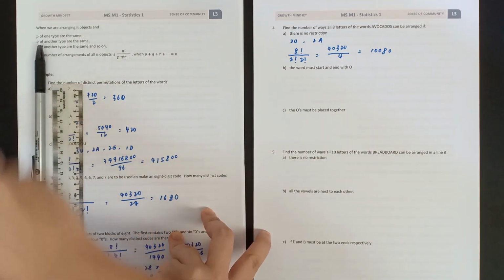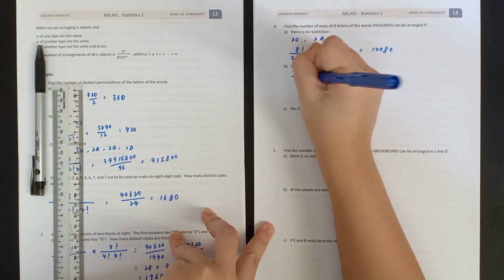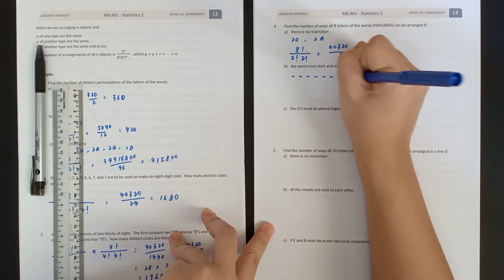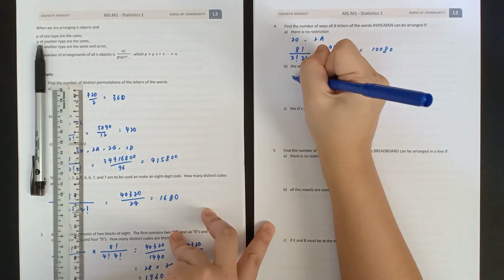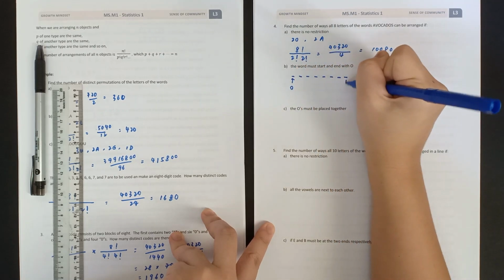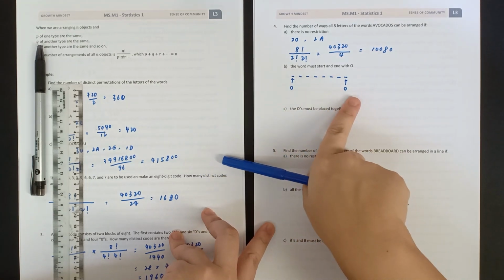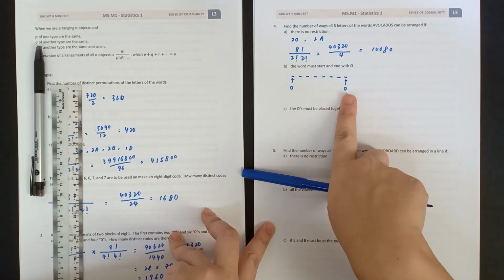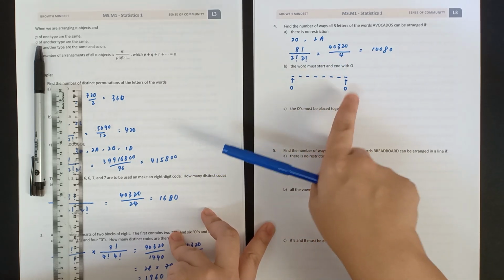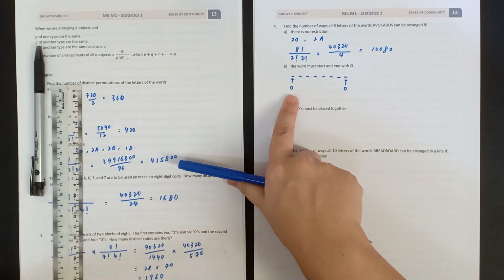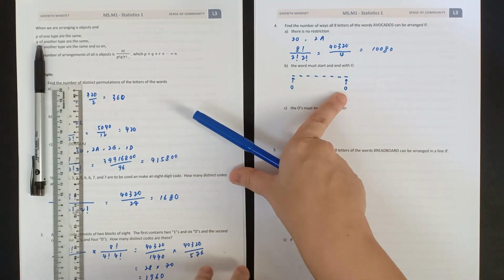Okay, B, the word must start and end with O. I'm going to draw it out: 1, 2, 3, 4, 5, 6, 7, 8. The word must start and end with O, meaning here is O, here also O. Do you have any choice here? When you write O here, of course you have O left for here, right? But there is no meaning in interchanging them, so you have only 1 choice here, and only 1 choice here also: this one must be O, this one also must be O.